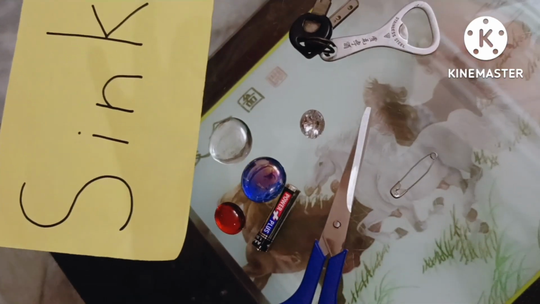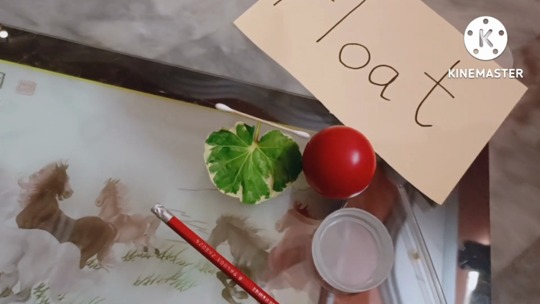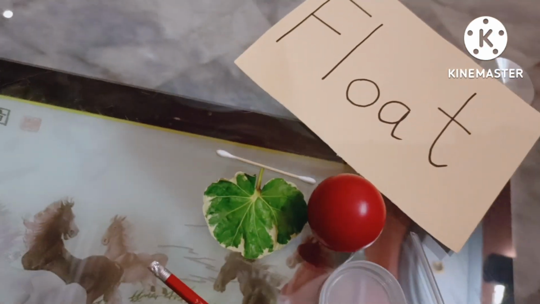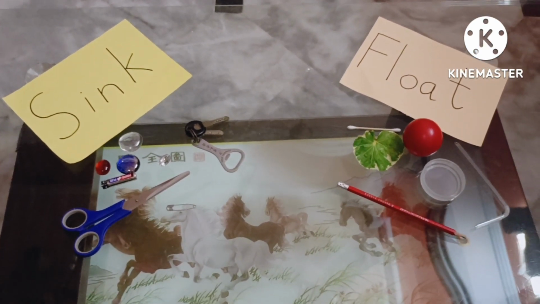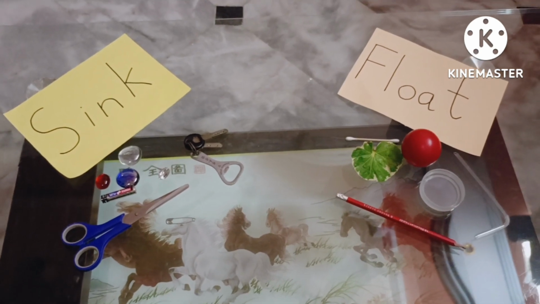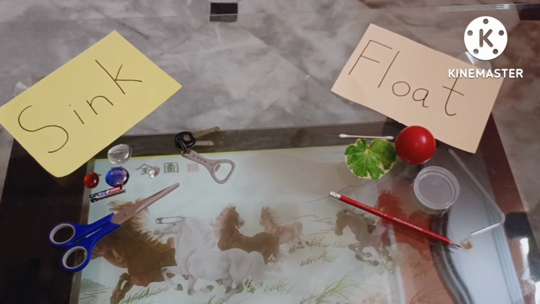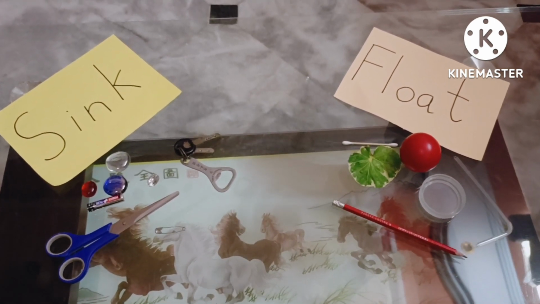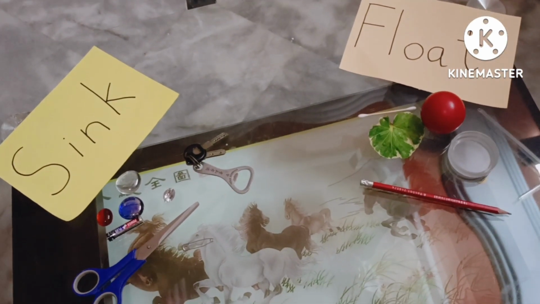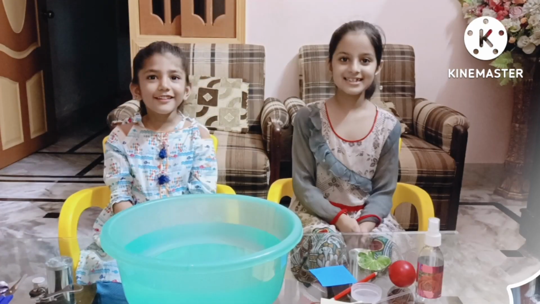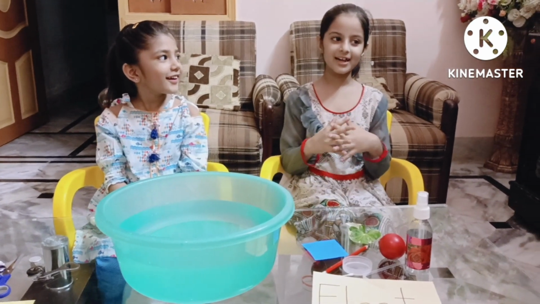Density is a measure of how heavy something is compared to its size. Even a tiny clay ball, which is very light, sinks in water. The reason behind this is that an object made up of tightly packed molecules is more dense and therefore sinks in water, whereas an object made up of loosely packed molecules is less dense and therefore floats in water.